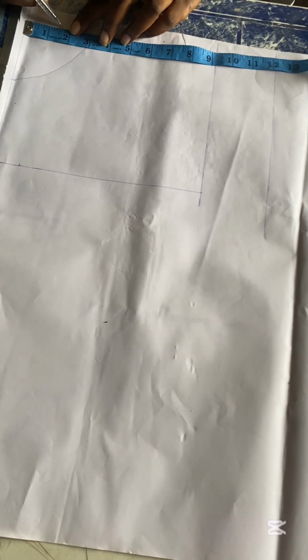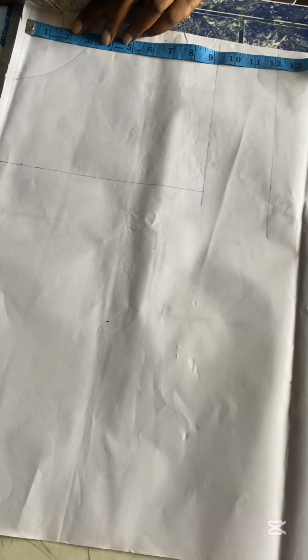So I took my neck width, 4 inches, then I took the depth for the front, 3.5 inches. I went ahead to roll. This pattern is the same for the front and back pattern. So I went ahead to take 2 inches for the back neck depth. Yes, I'm using this pattern for both the front and the back.